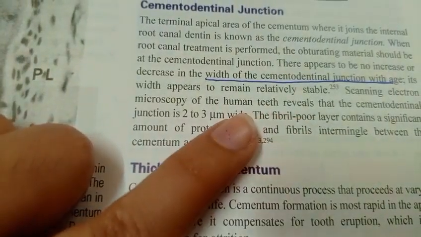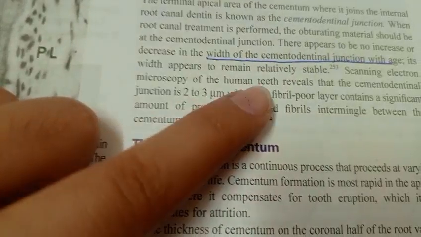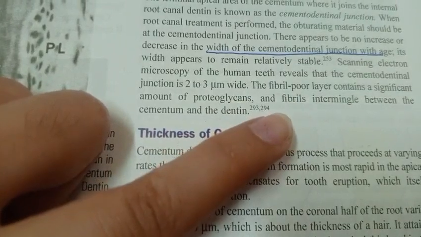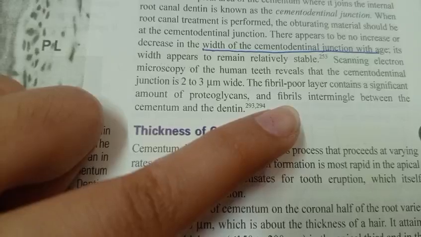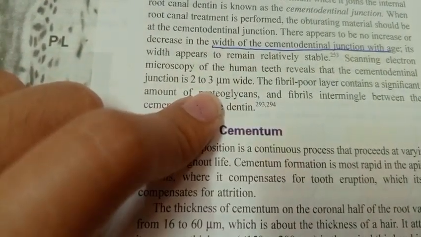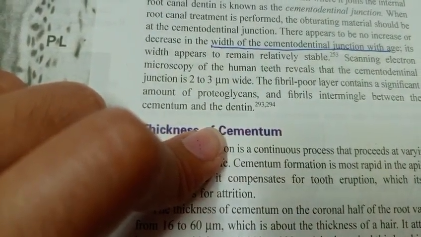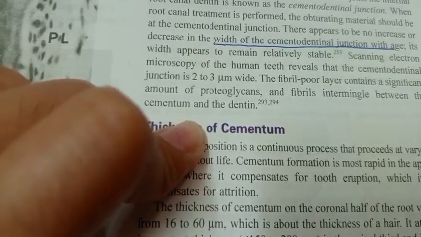The cementodentinal junction is 2 to 3 micrometers wide, and it also has a fibril poor layer that contains a significant amount of proteoglycans and fibrous material that is intermingled between the cementum and dentine. So it has proteoglycans, and also fibrous material intermingled between the cementum and dentine.